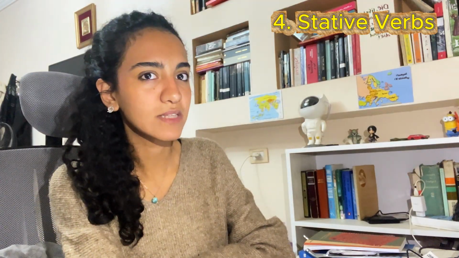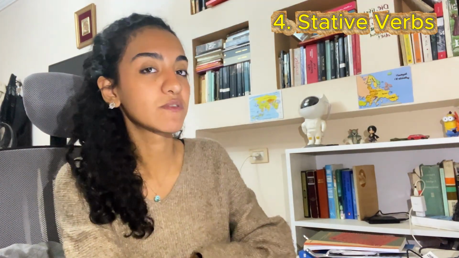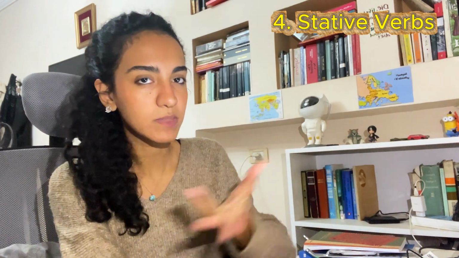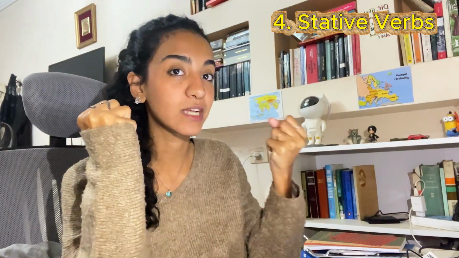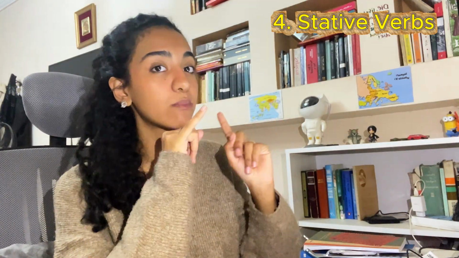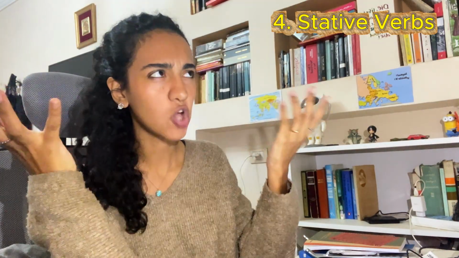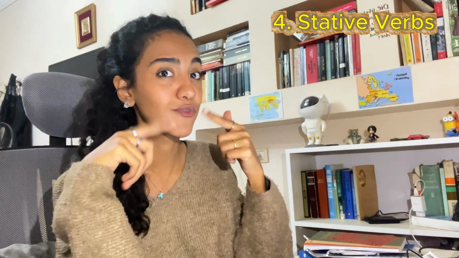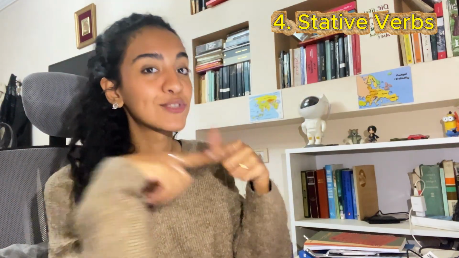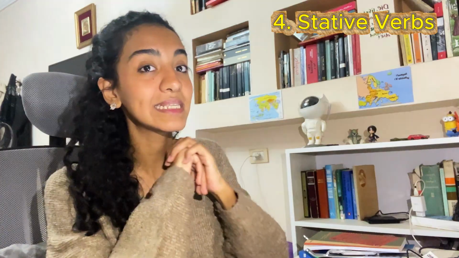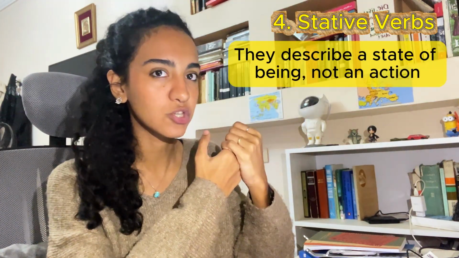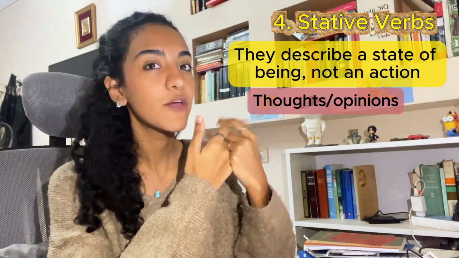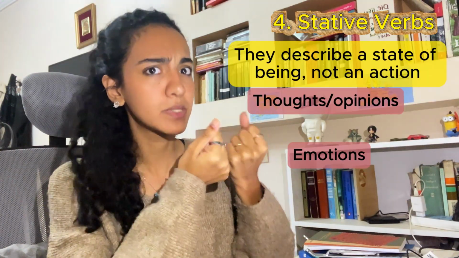Now, number 4, stative verbs. What are stative verbs? Now, we have 2 types of verbs here, action verbs and stative verbs. Let's start with the easiest one, the action verbs. From its name, it requires action, some sort of movement. For example, jump, run, walk, talk. Talking requires movement. Yes, you're moving your mouth and your tongue and your teeth a lot, so it's still movement. On the other hand, stative verbs describe a state of being, not an action. Like it describes your thoughts, opinions, emotions, possessions.